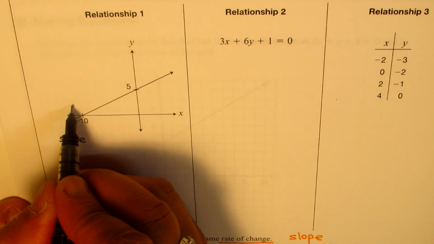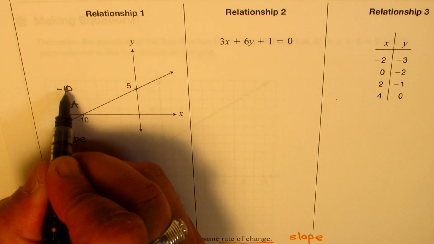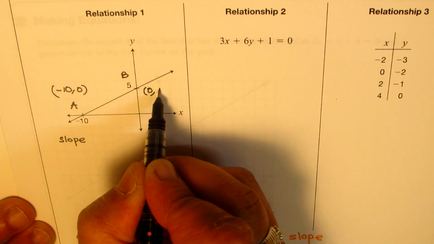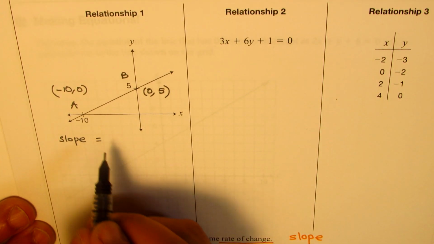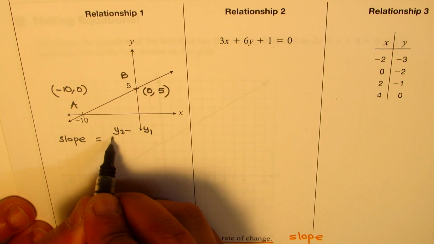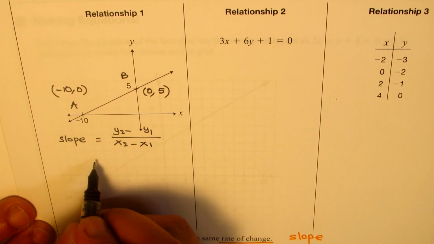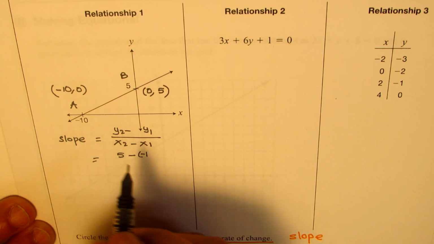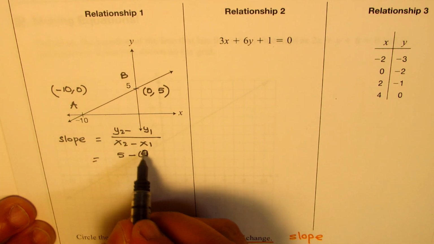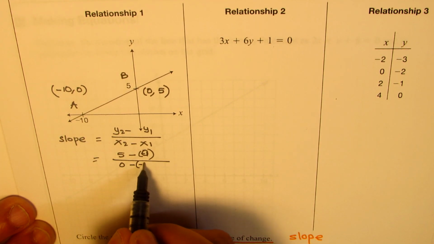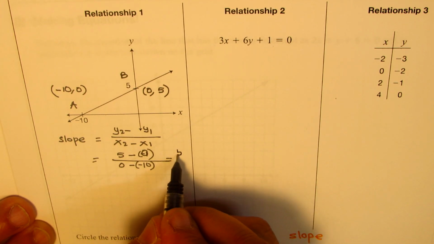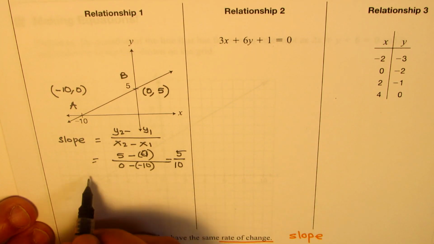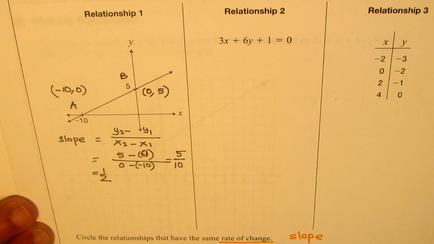We can call this point A as minus 10, y value 0. And here point B, which is at 0, the y value is 5. Slope is equal to y2 minus y1 over x2 minus x1, correct? So y2 is 5 for you. So 5 minus 0, right, sorry, y1 value is 0, divided by 0 minus minus 10. Or it could be written as 5 over 10, which is equal to half. So the slope in this case is half.